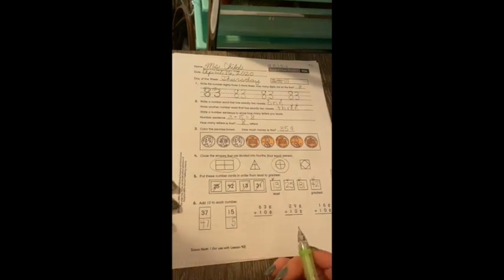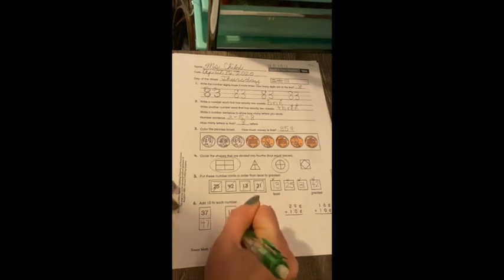If we add 10 to 15, what happens to the 5? Nothing. It stays the same because it's in the ones place. What happens to the 1? It gets 1 more. What's 1 plus 1? 2. Good job. So now I want you to pause the video, do these 3 two-digit addition problems, and then press play to check your answer.